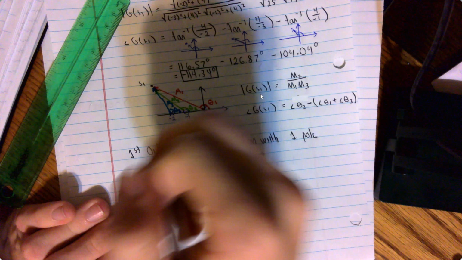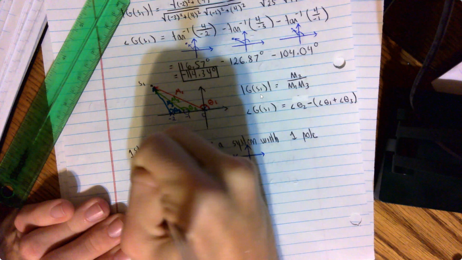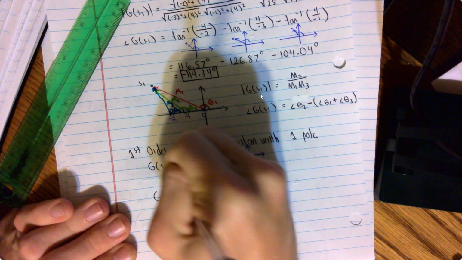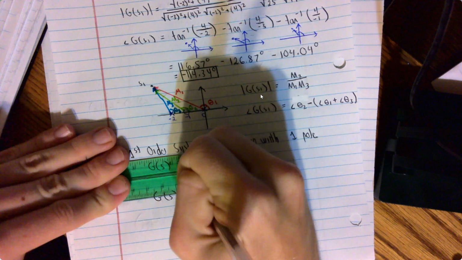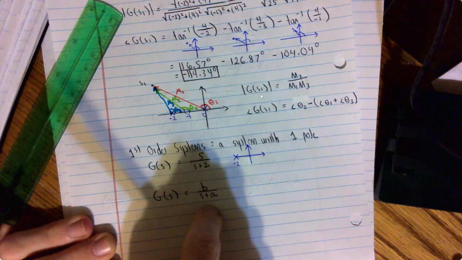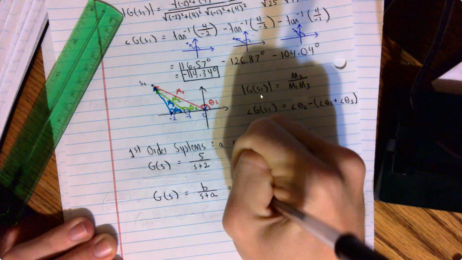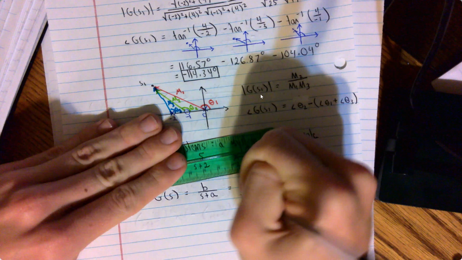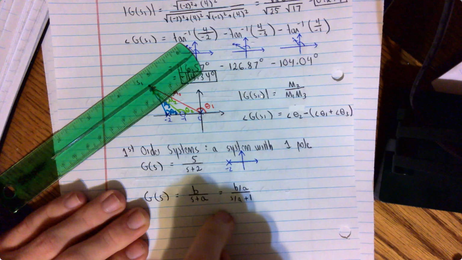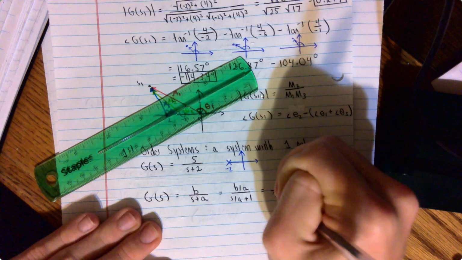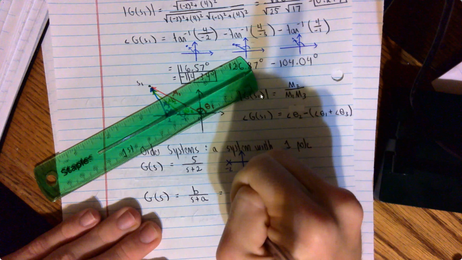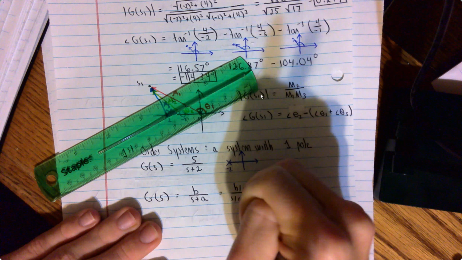So first order system has the following form. It's going to be G(s) equal to B all over s plus A. So it has one pole. That's what it's trying to tell you. And so what you can do is divide everything by A, so you have B divided by A, all over s divided by A plus 1. You're going to notice this is in the following form, K over τs plus 1, where your K is equal to B divided by A, and your τ is equal to 1 over A.